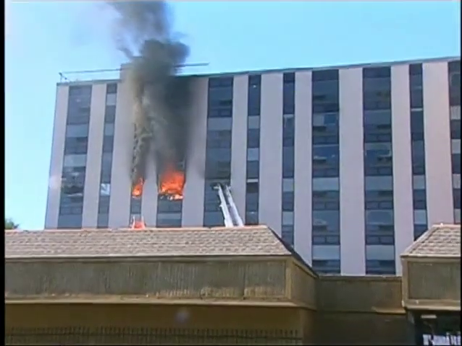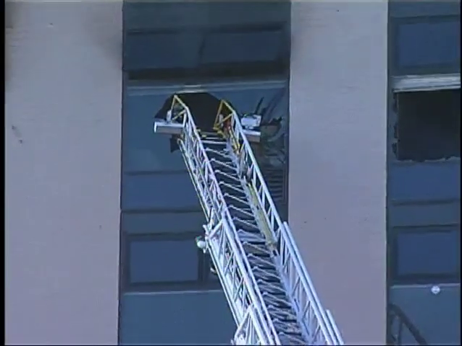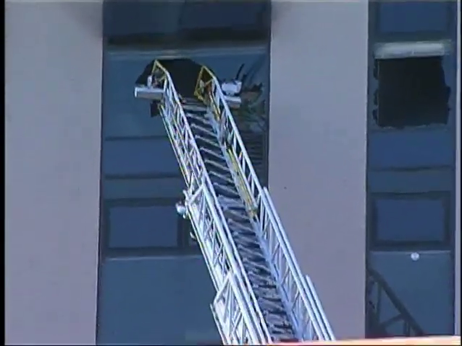An aerial ladder is an aerial device consisting of a single or multiple section extensible ladder. These ladders are those most often used by fire departments.